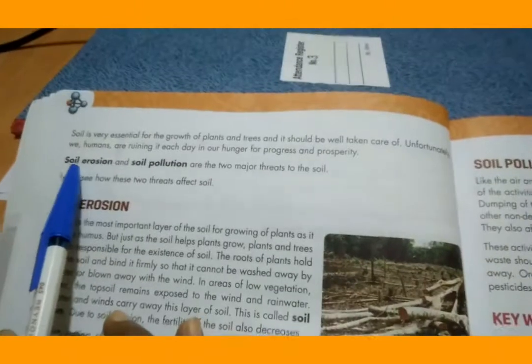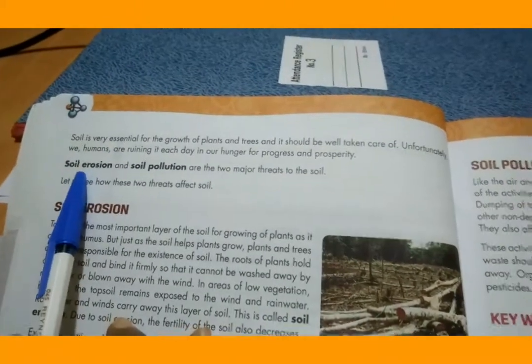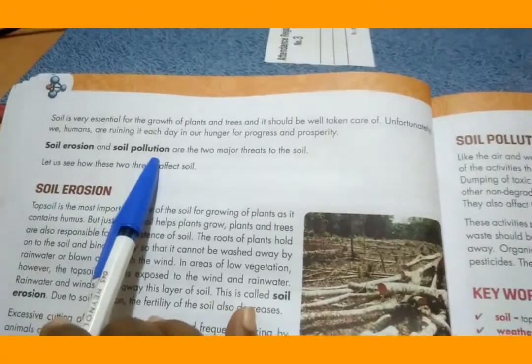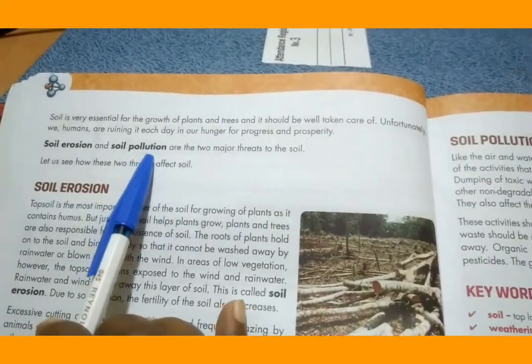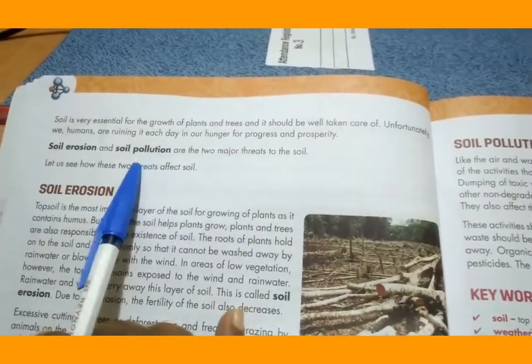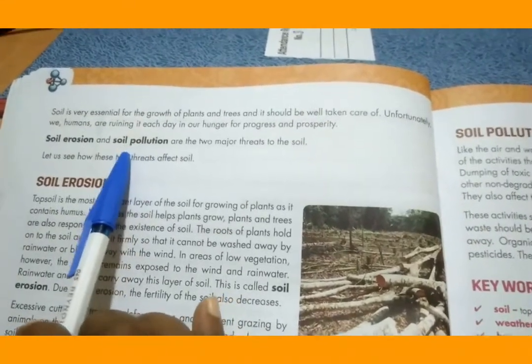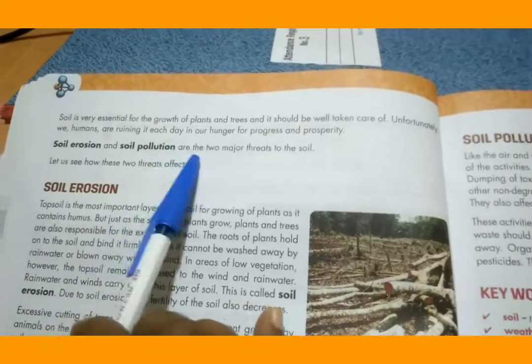Because due to the cutting down of trees, soil erosion mostly takes place, and soil pollution also occurs because we throw our dirty garbage on the soil. It generates soil pollution. So what is soil pollution?